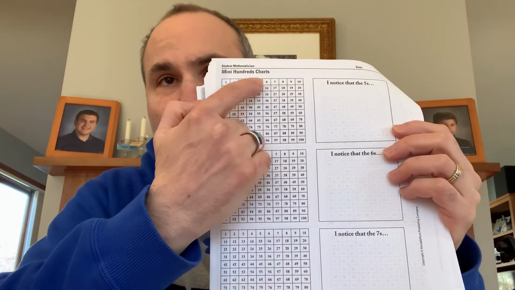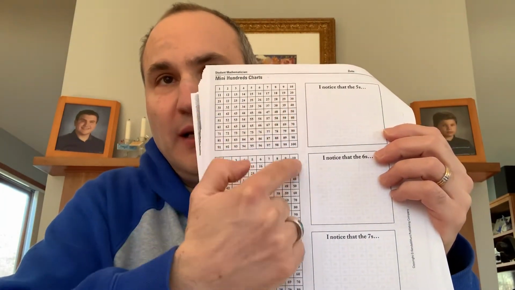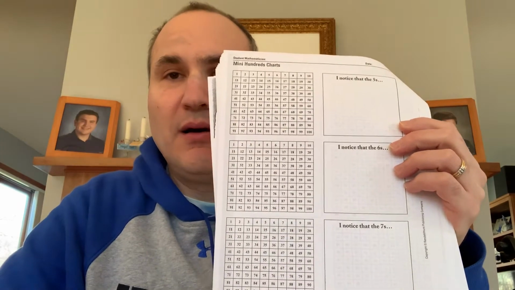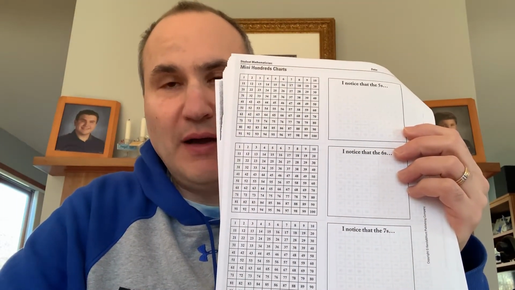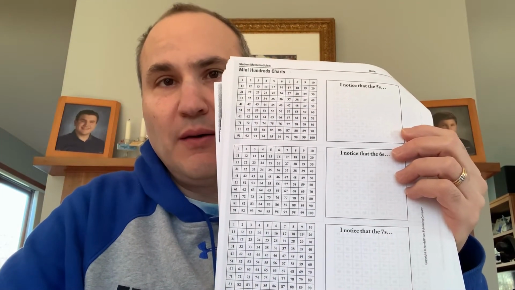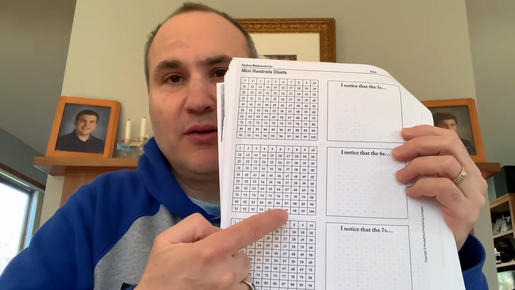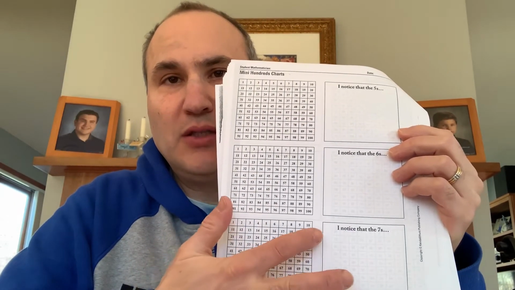For example, with the 5s, you're going to end up with just 2 straight columns down because all multiples of 5 either end in 5 or 10 or 0. Whereas 7s, you're going to see some pretty stretched out diagonal lines.